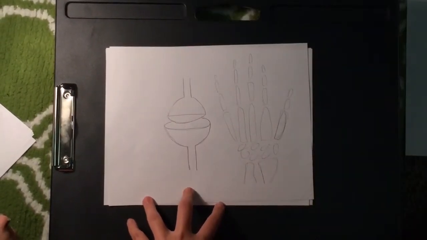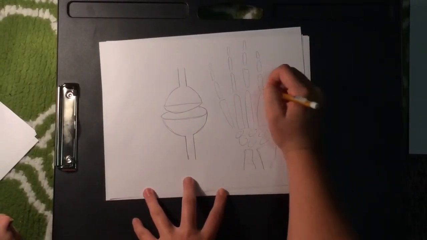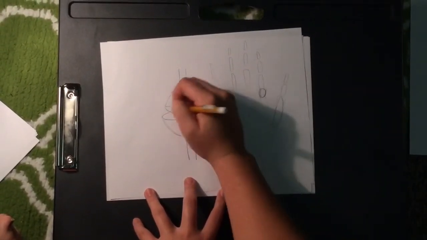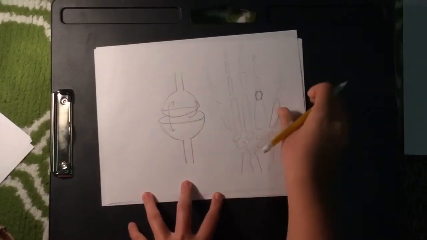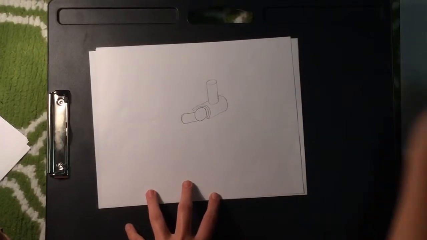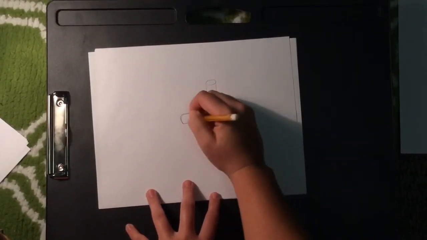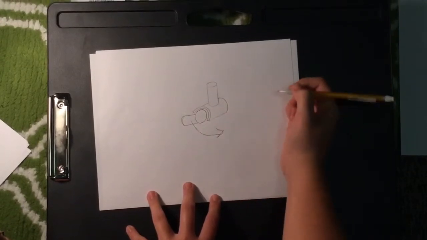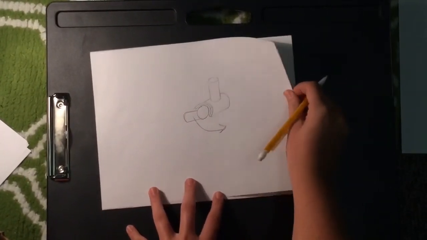The third type of joint is the condylar joint. An example is between the metacarpals and the phalanges. These joints move in all directions. The fourth type of joint is the pivot joint. It moves on a singular axis. An example of this is the atlas and axis of the cervical vertebrae.